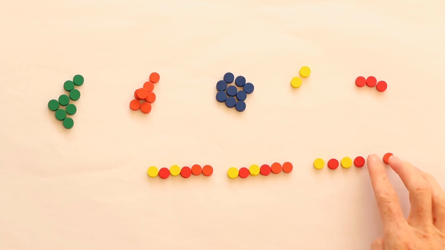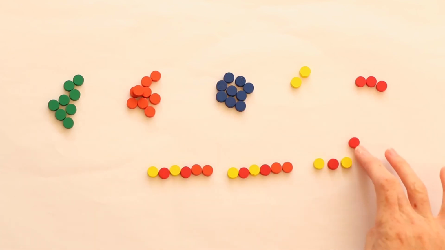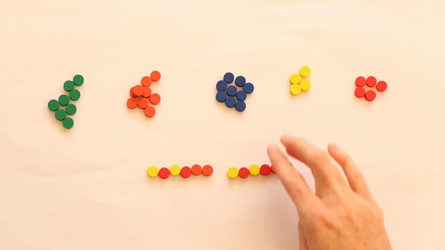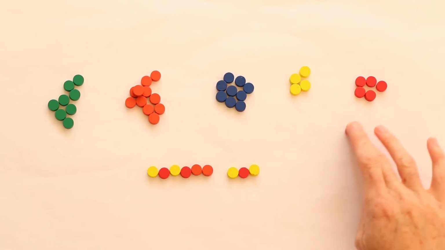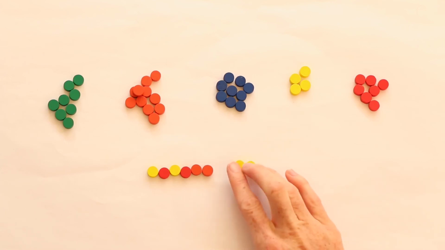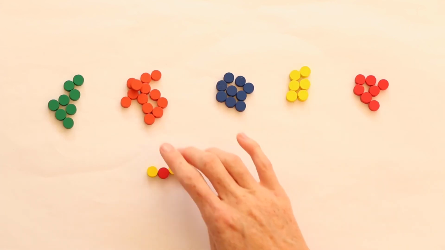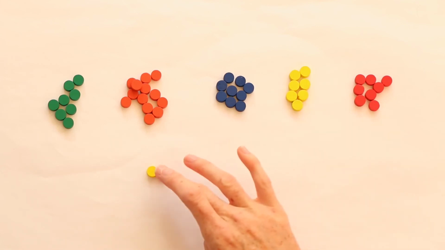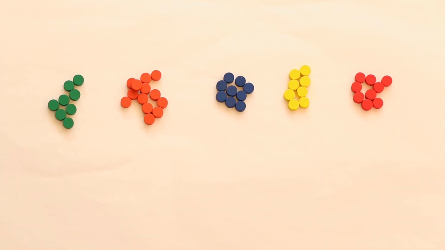Good. Let's make up a different pattern. I think we should try something a little bit different. Our pattern can actually move in a different form. So let's say, for example, we start with the color red. Let's make a rule. The rule is red, blue, yellow.